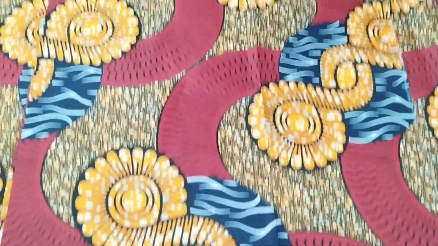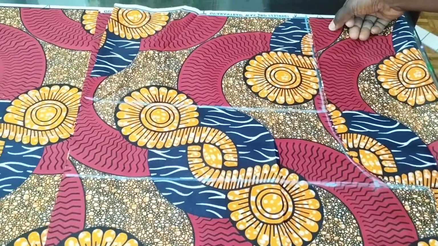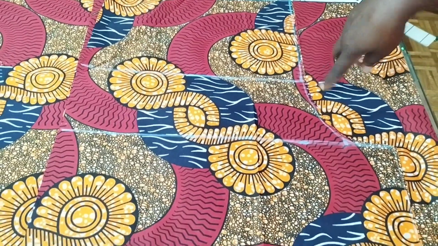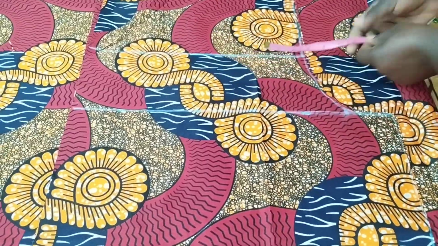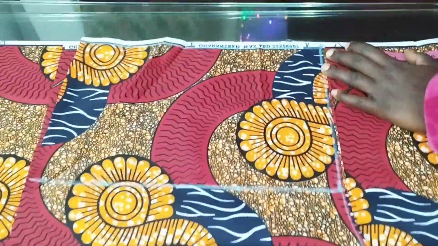So what you are going to be doing is adding 2 centimeters at the top of the waist area, and you have 2 centimeters here at the waist area.